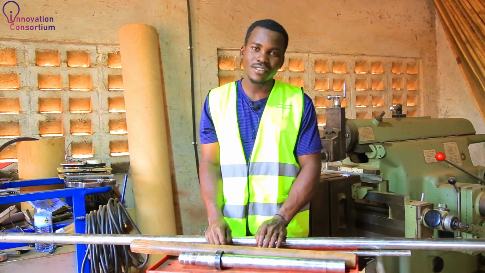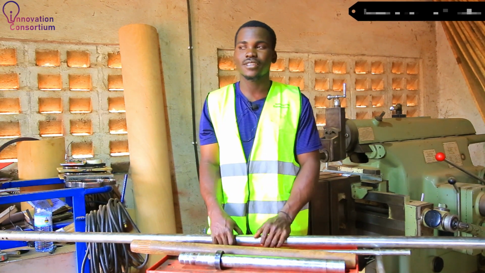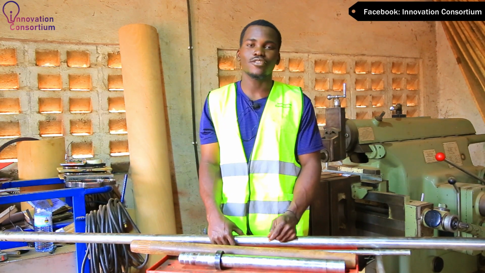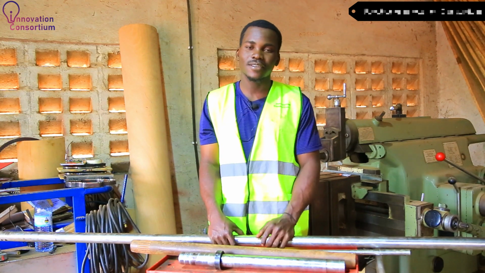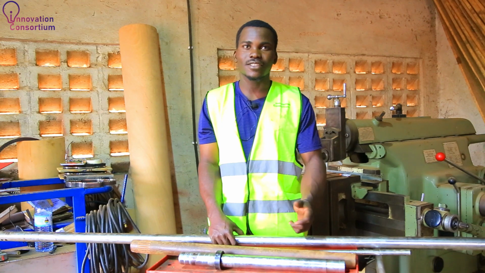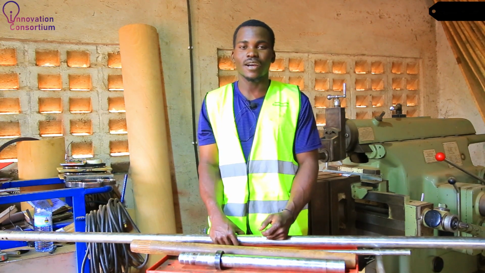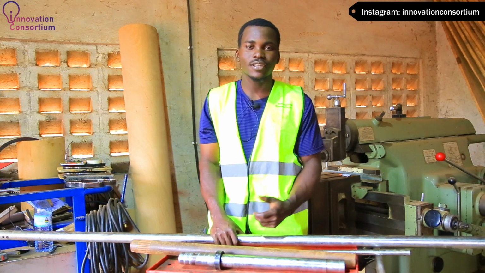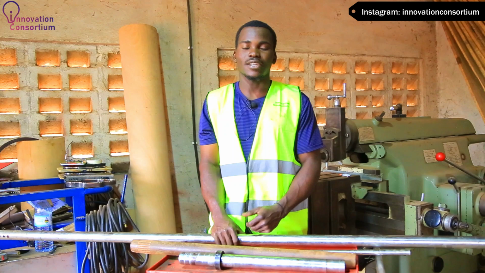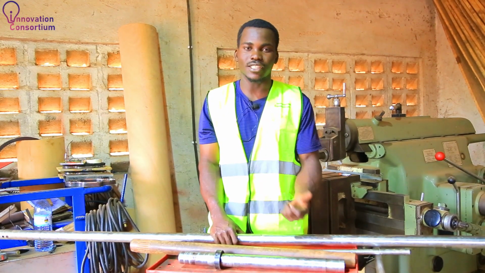To start with, I'll start with the material in which shafts are made. Shafts can be made from low carbon steel, stainless steel, mild steel, plastic, or brass, depending on the load and depending on the physical properties you want that shaft to achieve.